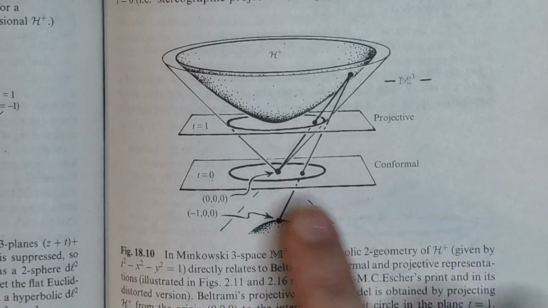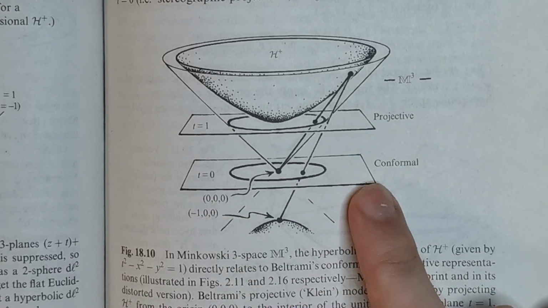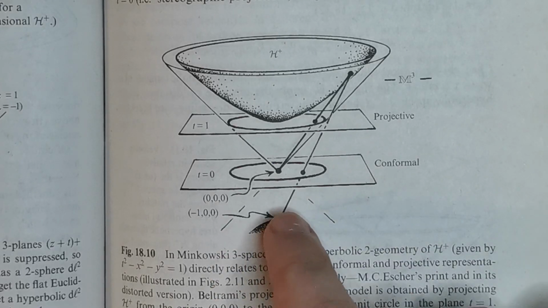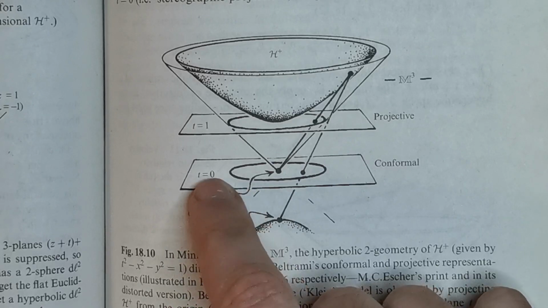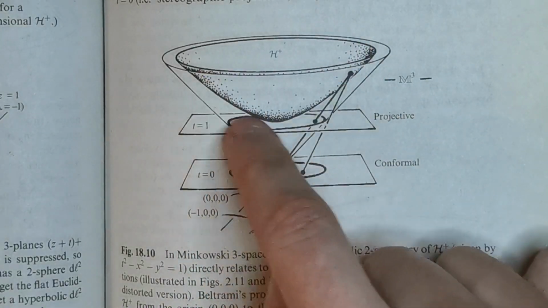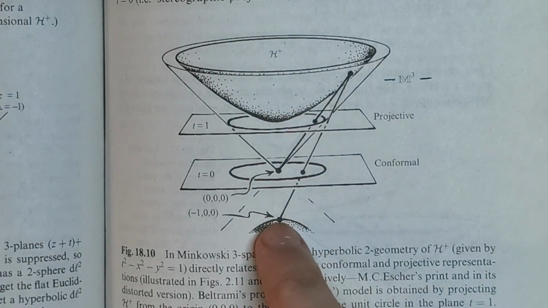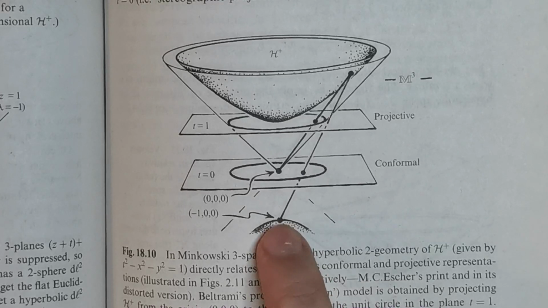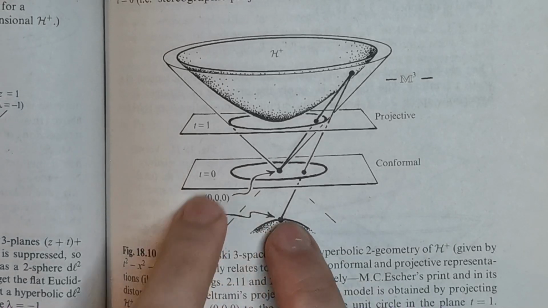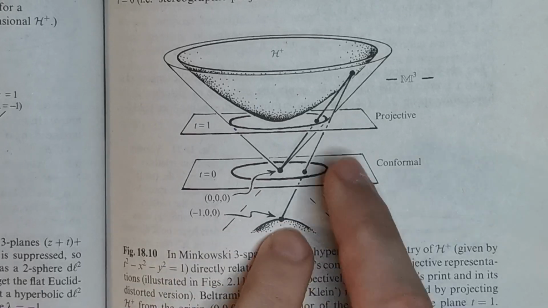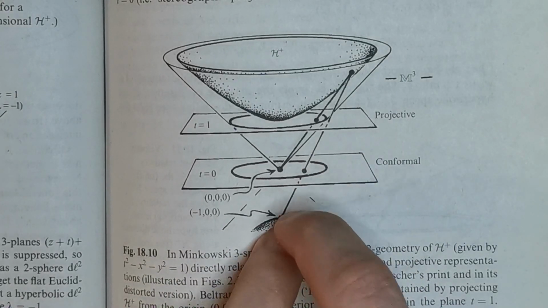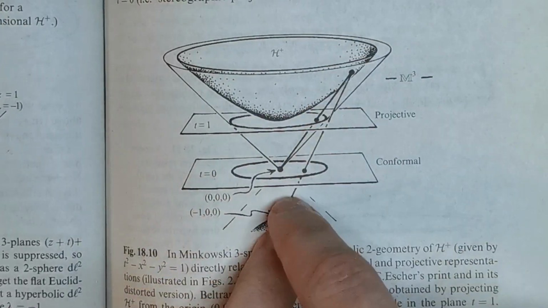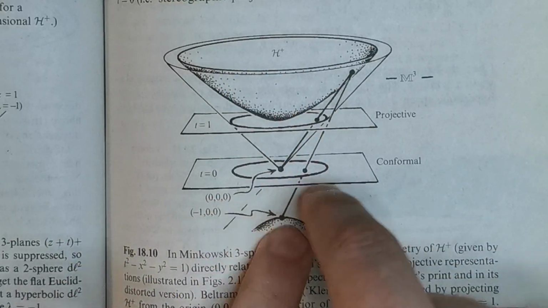Basically, to obtain a conformal representation of the hyperbolic geometry, all we need is to project this upper ball onto the t=0 plane using the south pole of the hyperbola. So you're taking the point -1, 0, 0, you're taking the plane t=0, and you're projecting every point of the ball using straight lines to this plane.